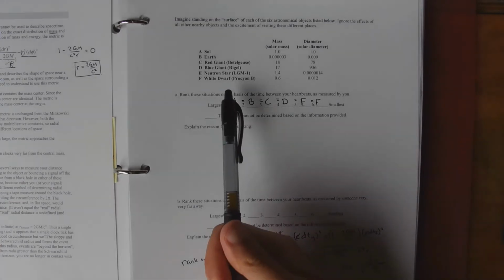But you can't do that because if r is less than the event horizon, you have lost all contact with the rest of the universe. Okay? So, if we were talking about a black hole, if r was less than the event horizon, you'd be inside the black hole, not in contact with the rest of the universe. So, we shouldn't have to worry about that for any of the objects here.